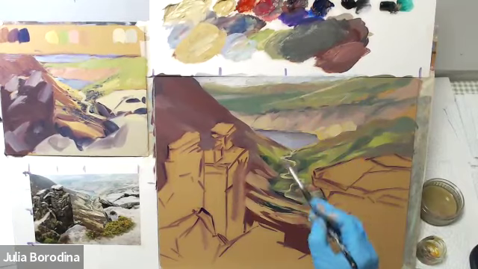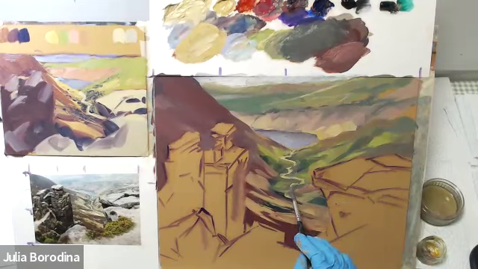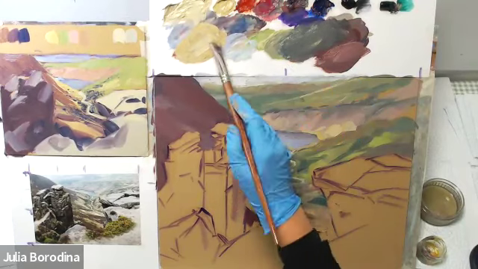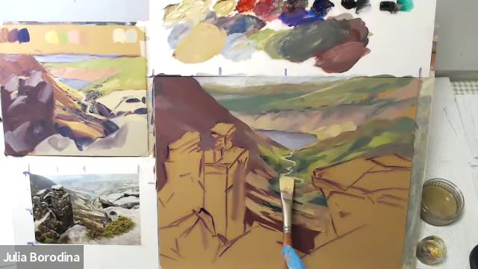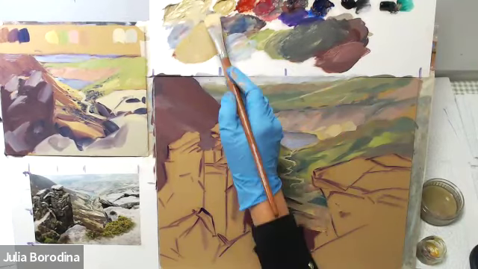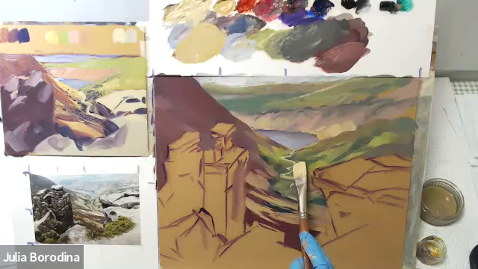Okay, slowly getting there. And then I can tweak it a little more with a smaller brush or with the same big brush. I can just encourage some larger straights.